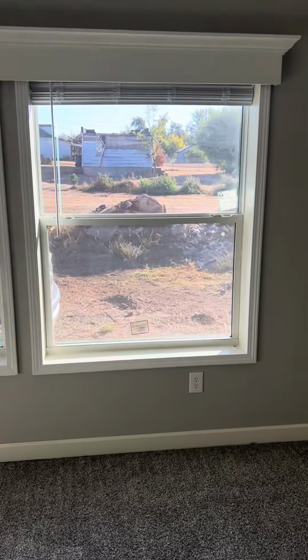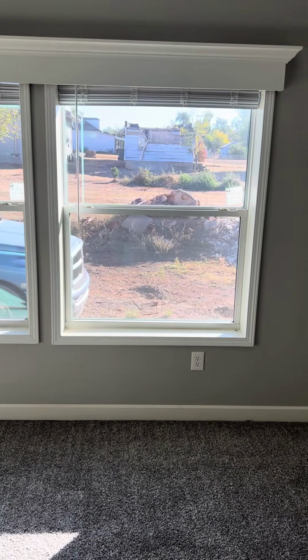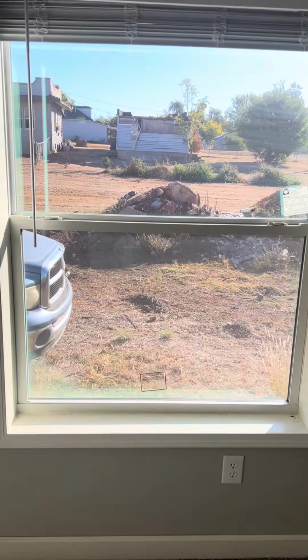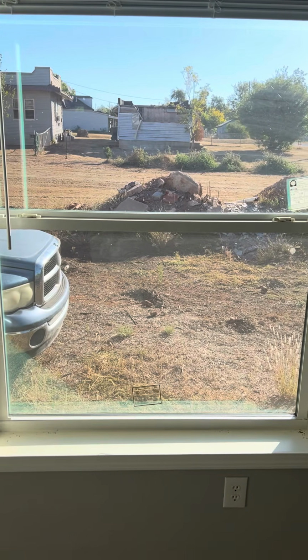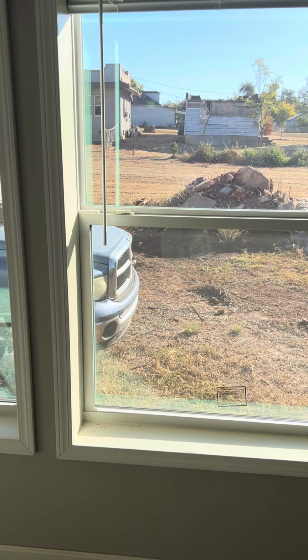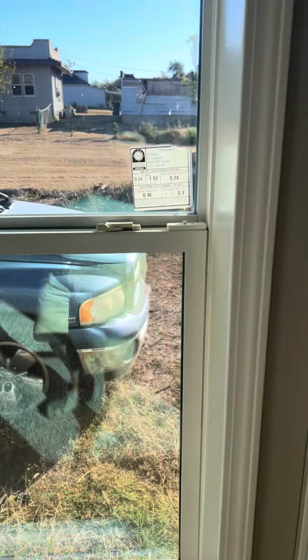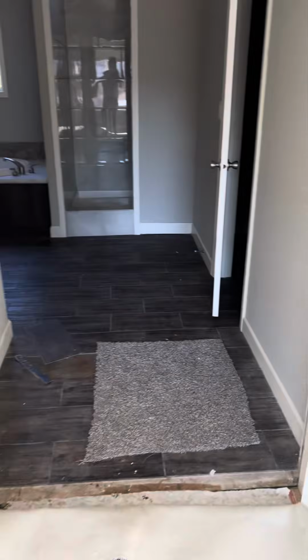It's hard to see, but the windows are crooked. You can kind of see it in the sash. If you look at the sash right there, you can see the difference on the right side compared to the left side. You can see that little gap right there in the corner, and then see that big one right there in that corner. None of the windows are straight. Go into the master bathroom.